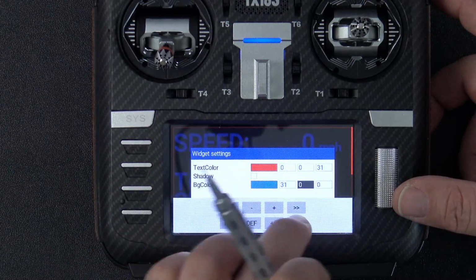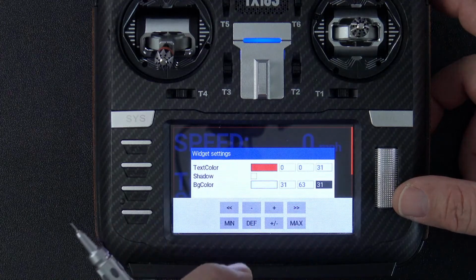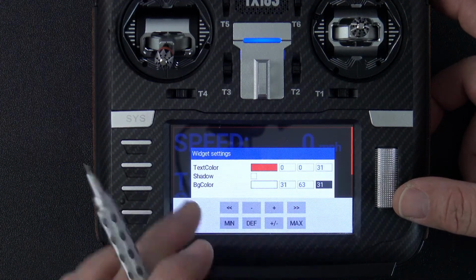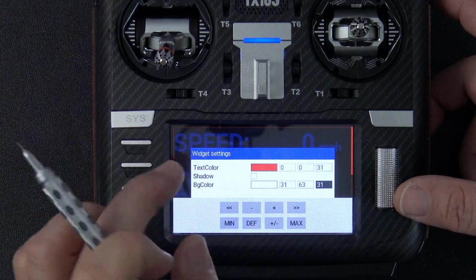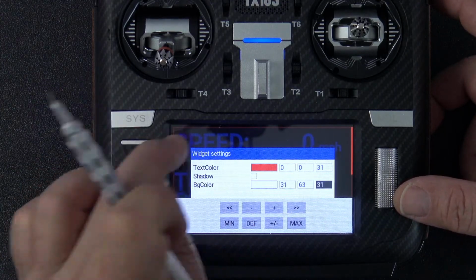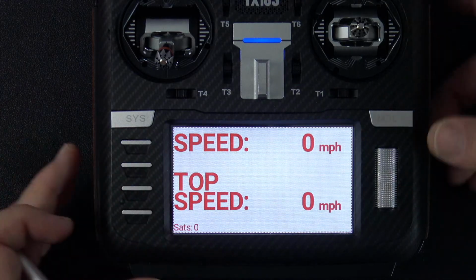White's a nice, clean, easy background color. So there you go. So we have red text and a white background. And when you click anywhere outside the dialog, that's all you have to do, just click outside the dialog. There you go. So now you've got it.